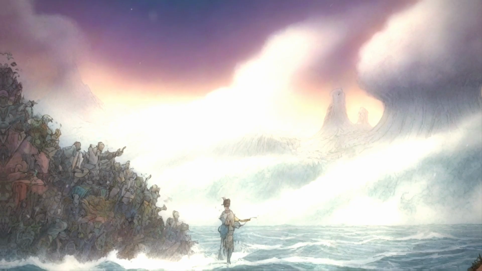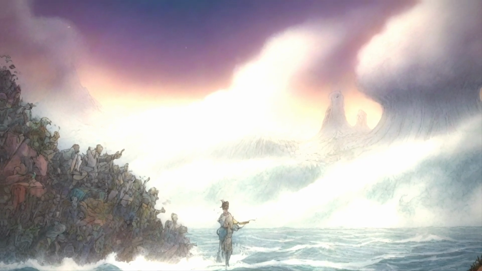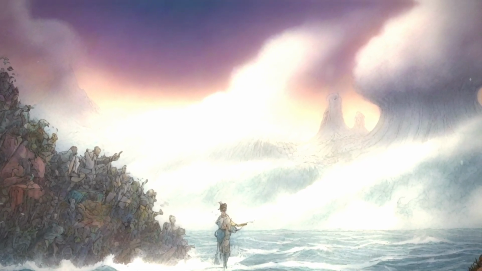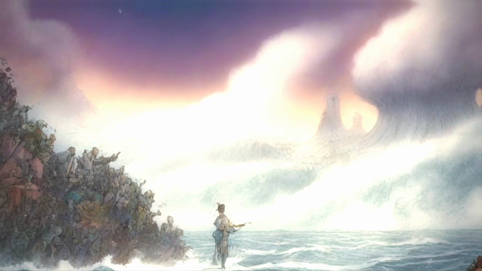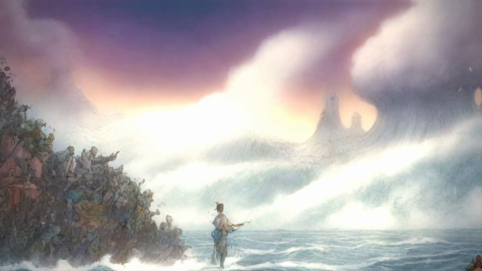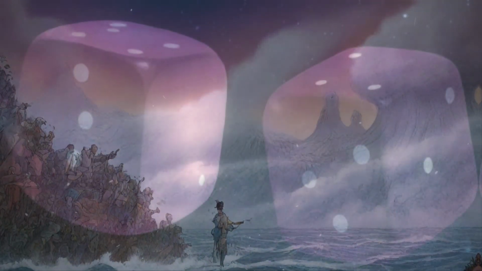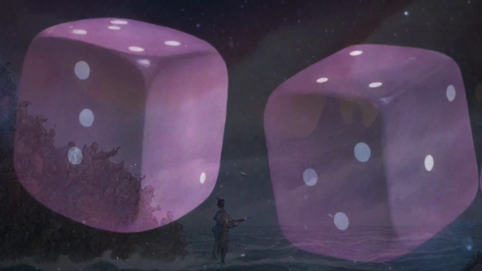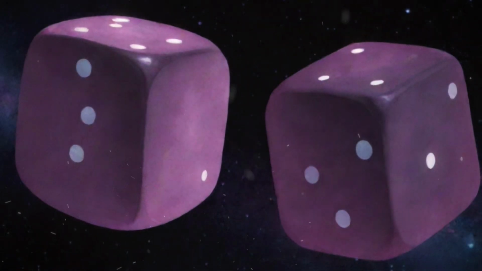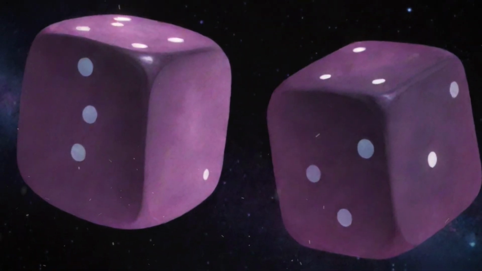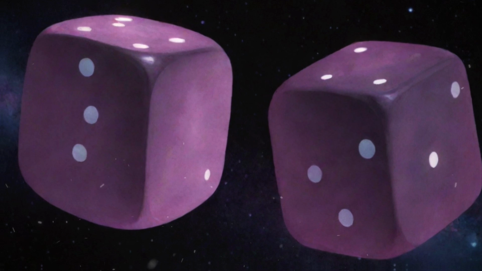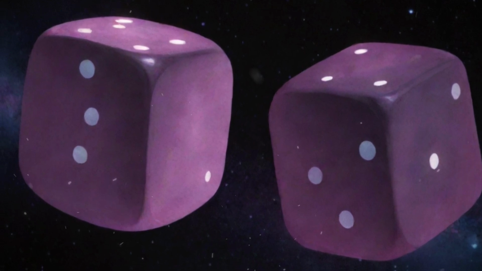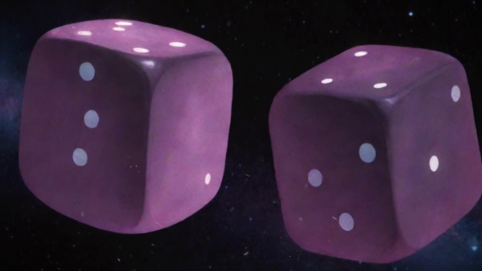Einstein famously referred to entanglement as "spooky action at a distance," expressing his deep discomfort with the idea that one particle could instantaneously influence another without any physical connection. This led to the formulation of what became known as the EPR paradox, named after the authors of the paper.